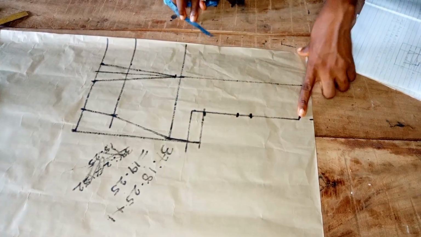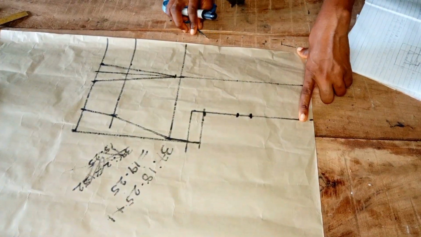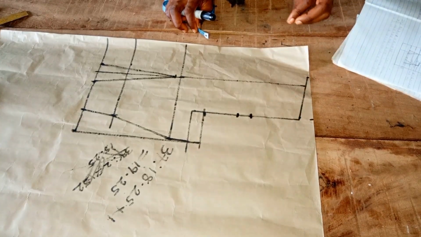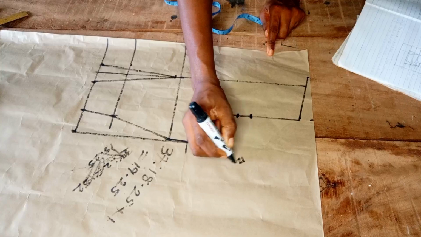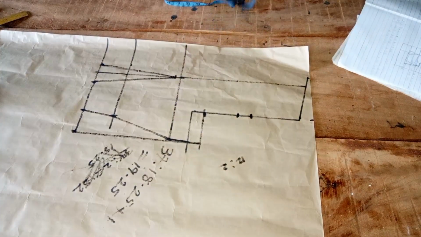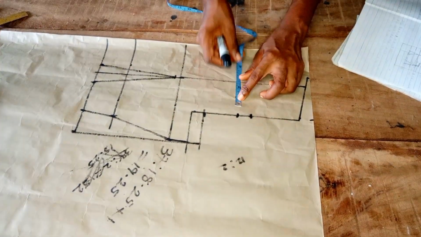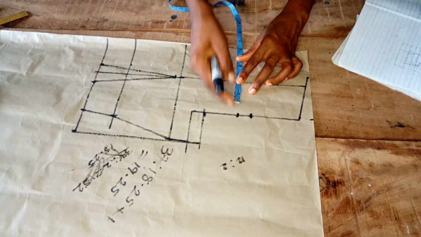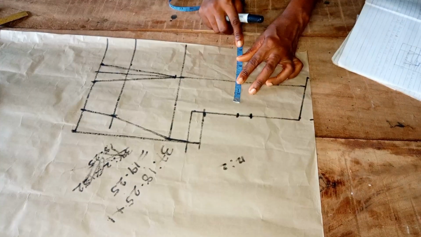Then remember I used a shoulder of 14 inches. So I'm going to minus 2 inches from 14 inches and I have 12 inches. Then that 12 inches, I'll divide it by 2 and I have 6 inches. So from here, I'll mark 6 inches. From this one down, 1 inch I went down with.